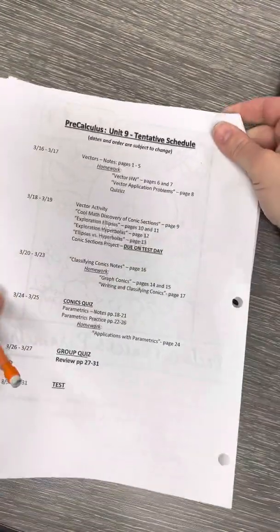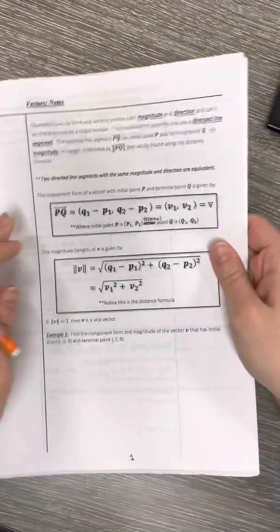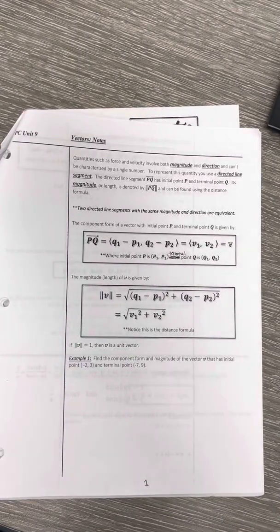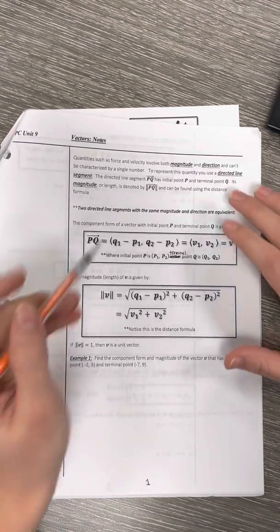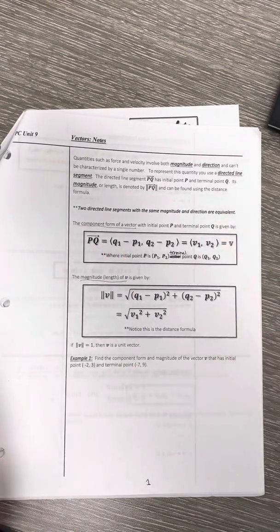Here is our schedule, which you guys have. Today we're going to be talking about vectors, and I'm actually going to break it up into probably 2, possibly 3 videos, just because there are so many different aspects to it and different things that we're going to be doing with vectors. All right, so the first thing that we're going to be doing is finding the component form of a vector and the magnitude as well.